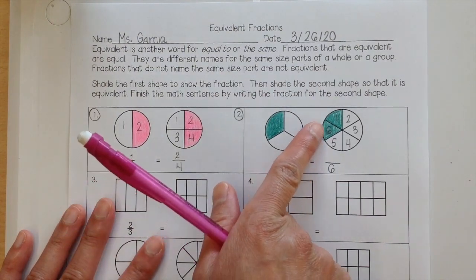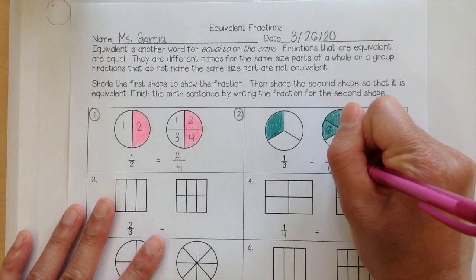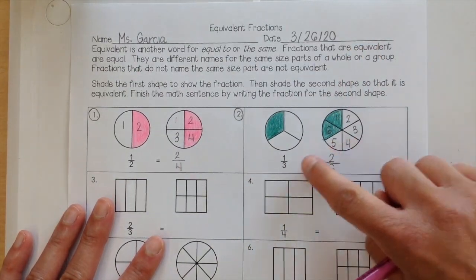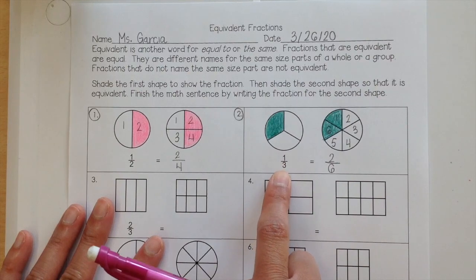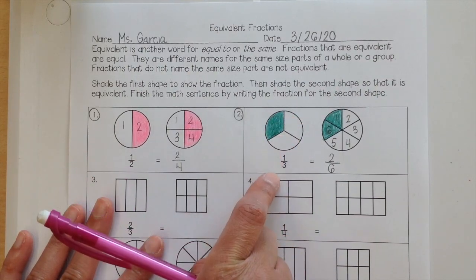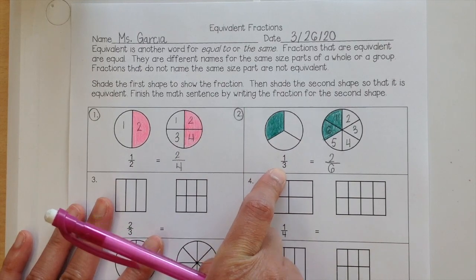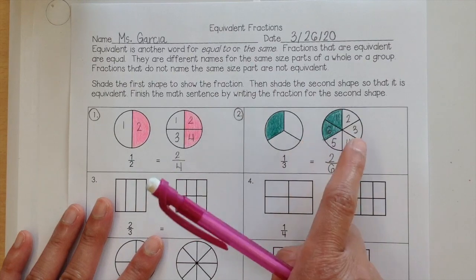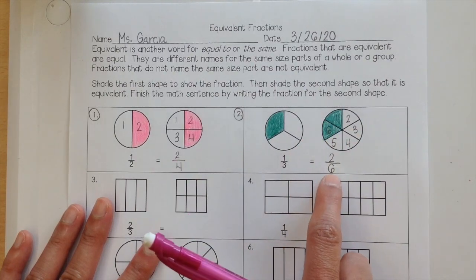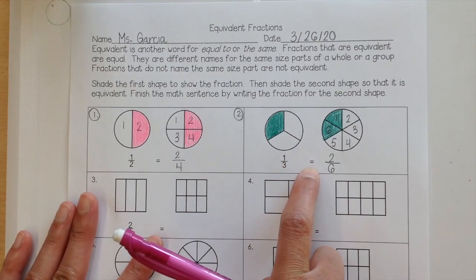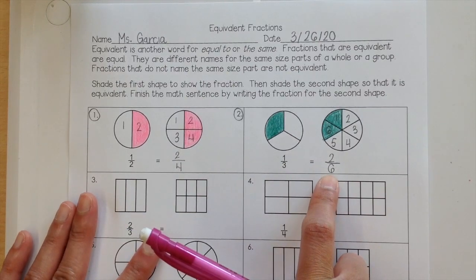And then I shaded 2 of those parts. 1, 2. So the first fraction says that 1/3, 1 part out of 3 shares, is shaded. The second fraction says that there are 2 parts out of 6 whole shares shaded. So 1/3 is actually equal to 2/6.